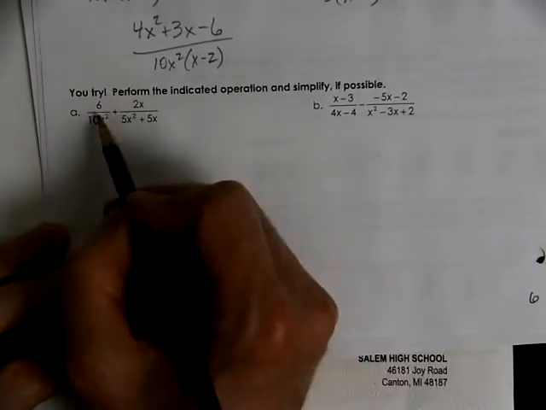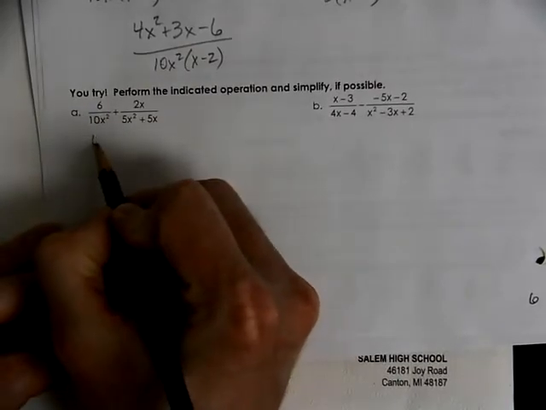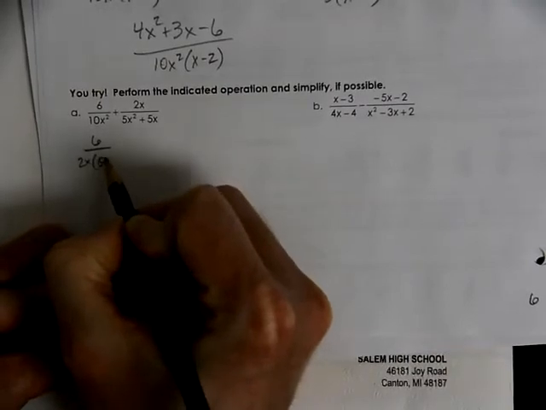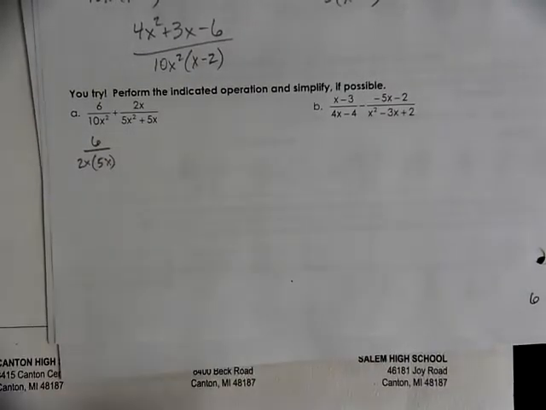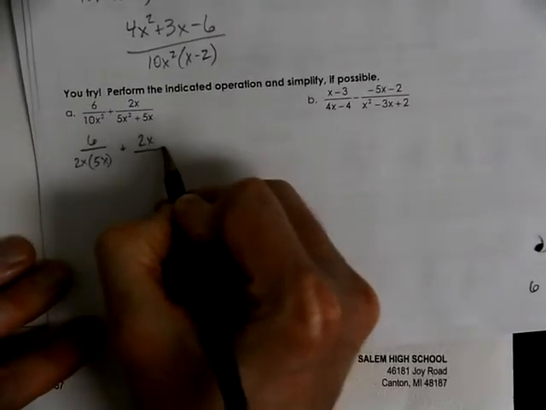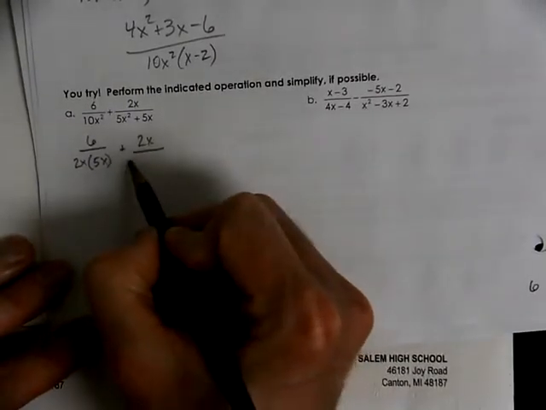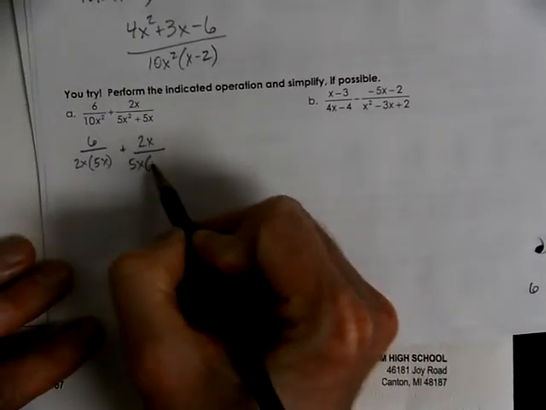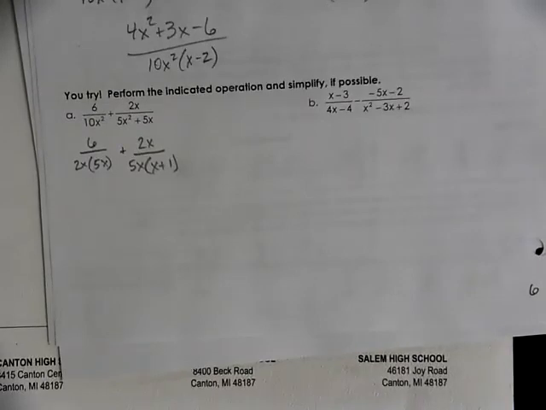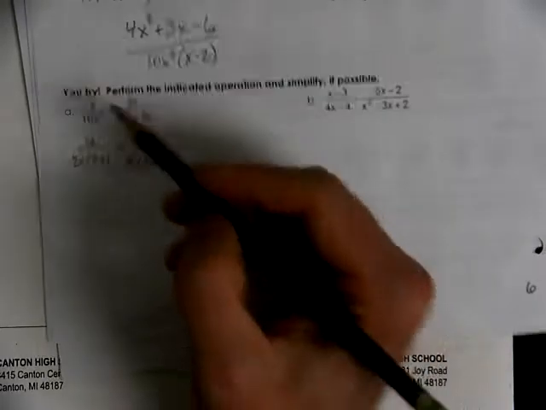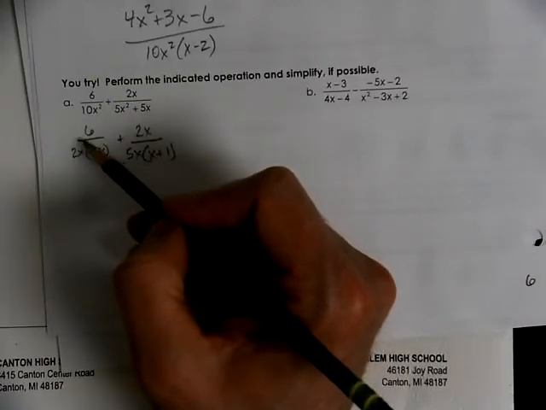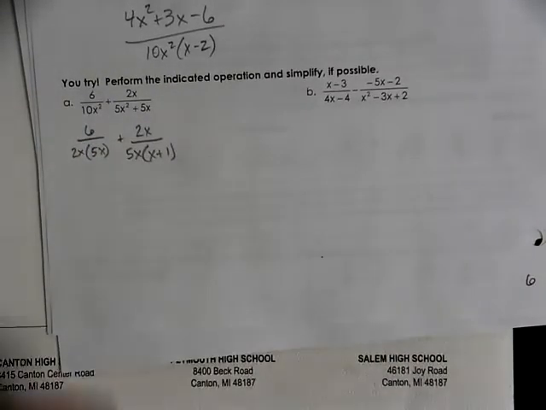Doesn't matter. So I'm going to notice that my 10 is made up of a 2x and a 5x. Here we have 5x and x plus 1. You might notice now that you can reduce the 2 and the 6, but most of you probably didn't do that.